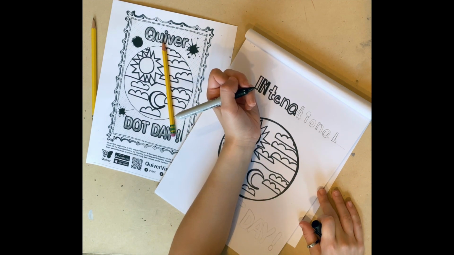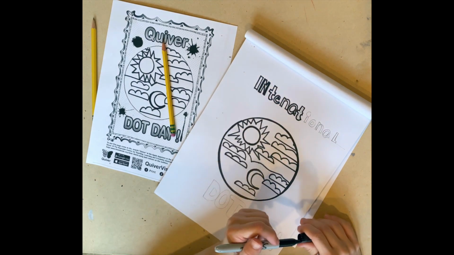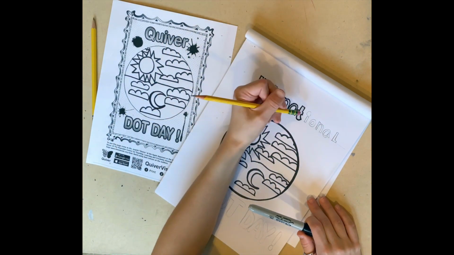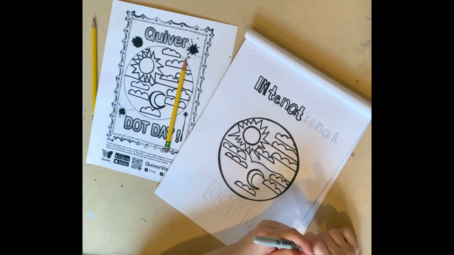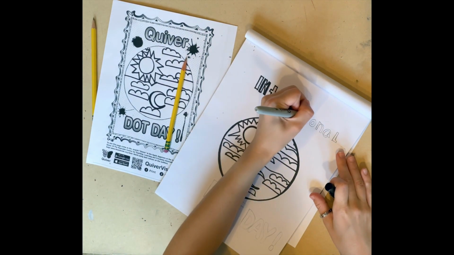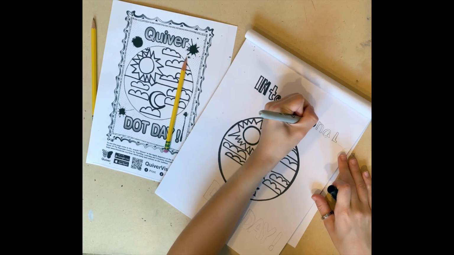Some of them are going to be bubble letters, some of them are not. So the T's are not bubble letters, but the N, E, and A are. And that's okay, because I decided to create that myself, and this is your own creation.